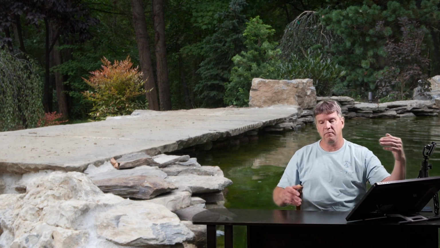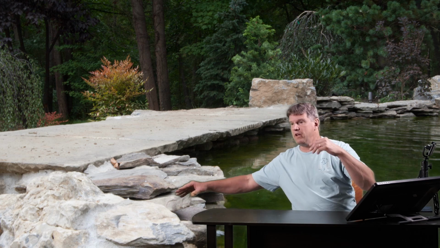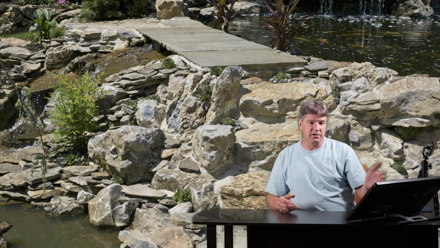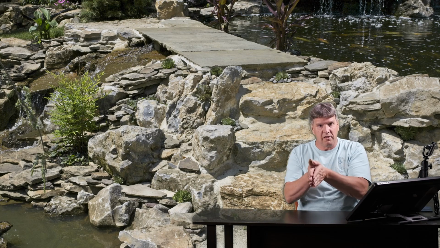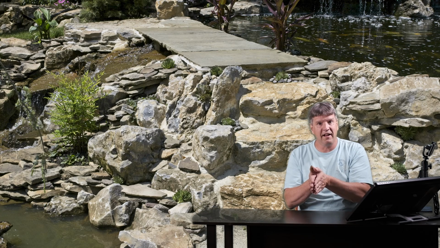Like I've done bluestone walkways, and what's nice with that is now it appears that the stream is coming out from underneath the bluestone walkway on one side, and the pond on the other side is going underneath that bluestone. So our division is underneath the bluestone. Okay, kind of get it?